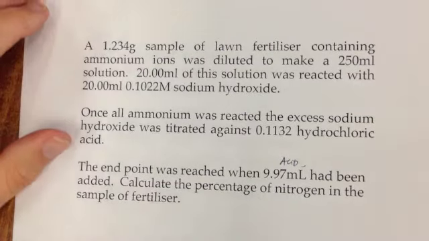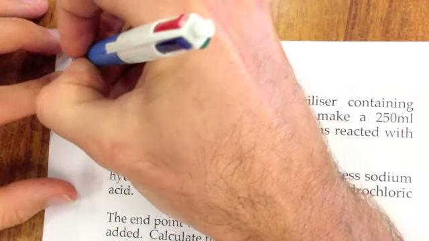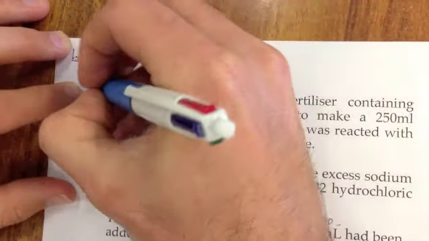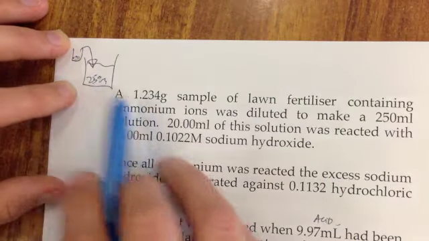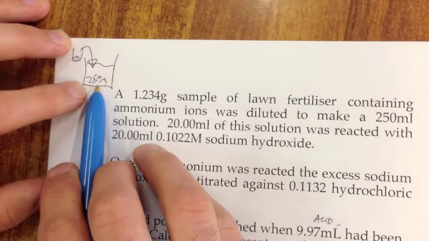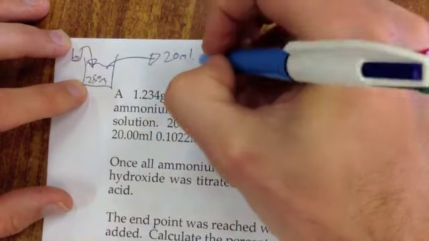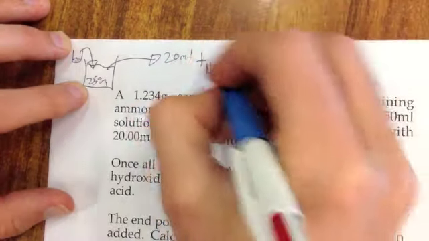All right, let's quickly draw a flowchart of what's happening. We have some fertilizer. This is made up to 250 mL. So we have that much fertilizer going to 250 mL. From this we take 20 mL and react it with NaOH.